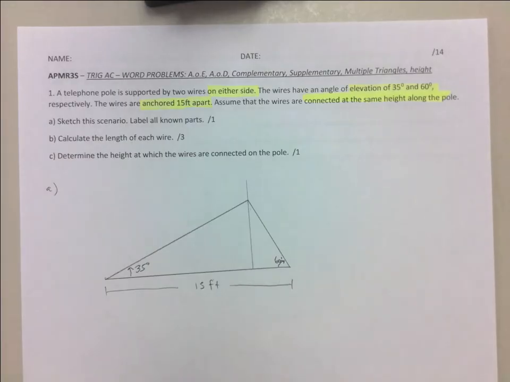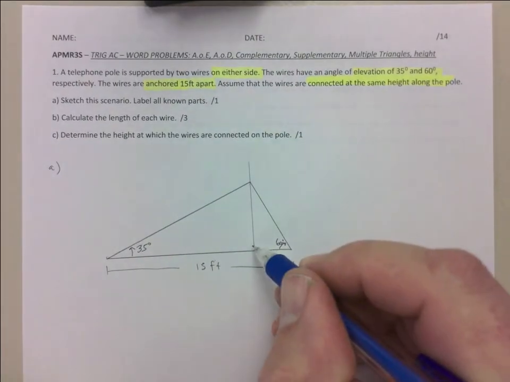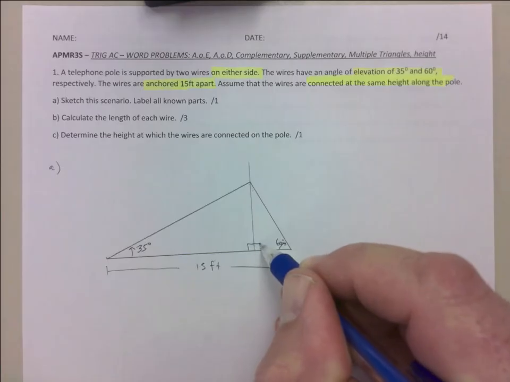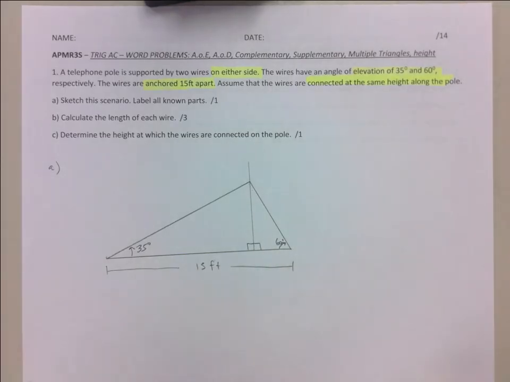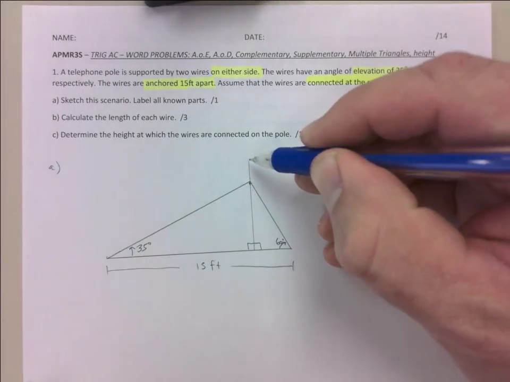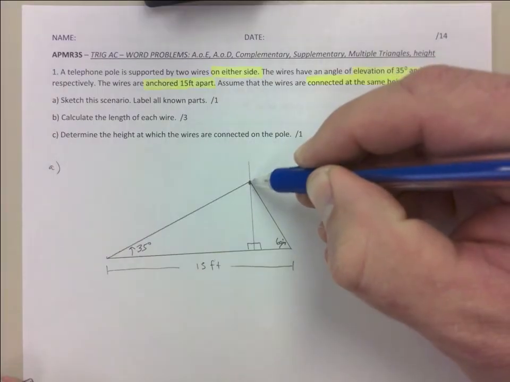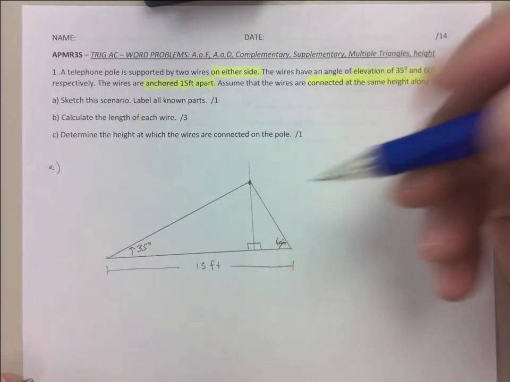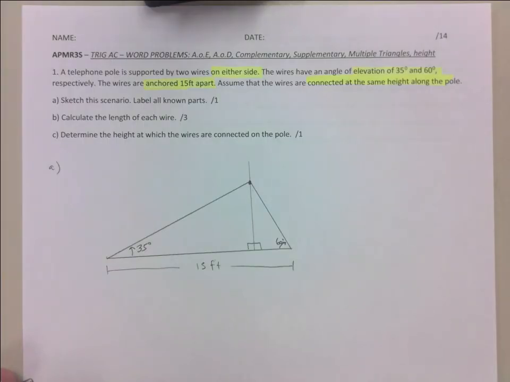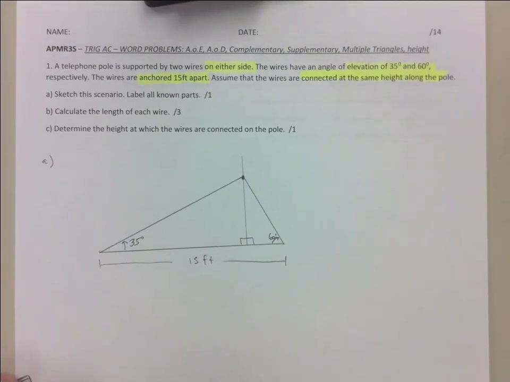So don't be assigning it to one of the right triangles. We know that the pole is at a 90. So we're assuming that it's 90 on either side. And it's attached to the same height. So the pole could be taller, but we know that they're attached to the same height. If they hadn't been, this would be a different scenario, right? It would probably make it a bit more complicated.